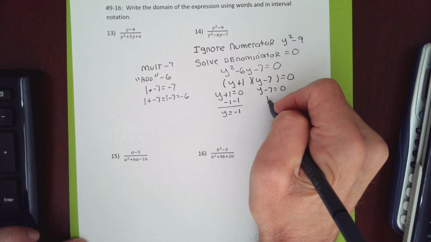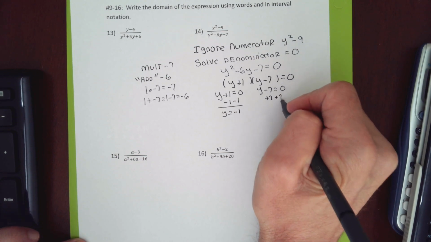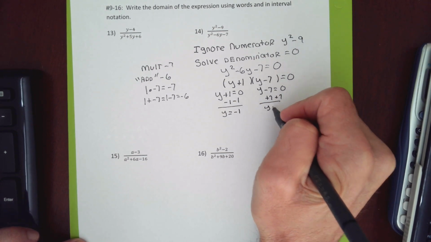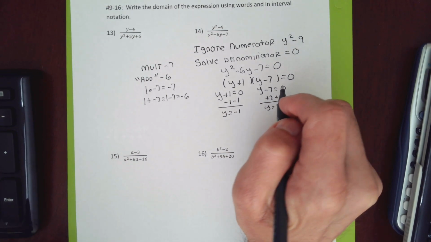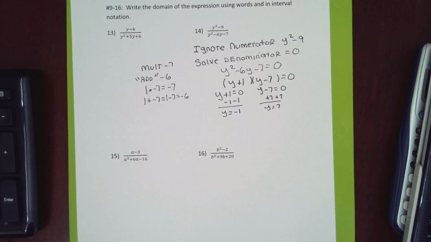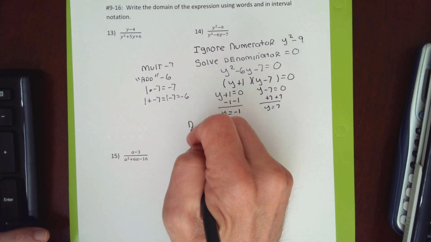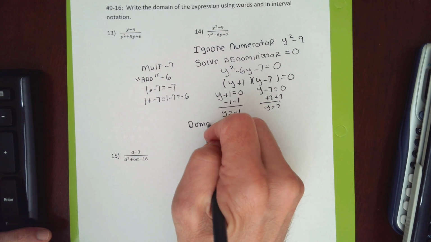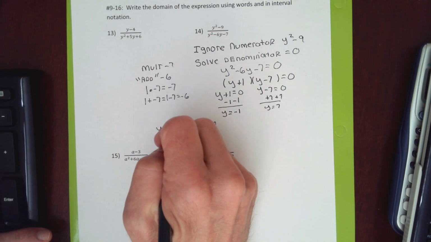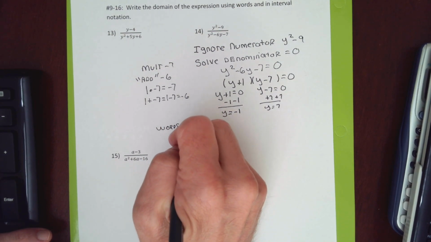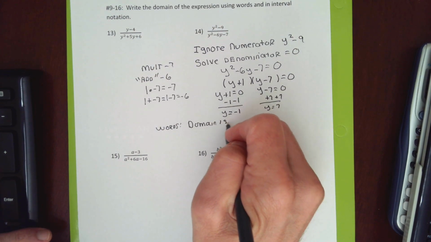When you set y minus 7 equal to 0, you get y equal to 7. Now I'm ready to write my domain in words. That's easy. I'll say the domain in words is all real numbers.